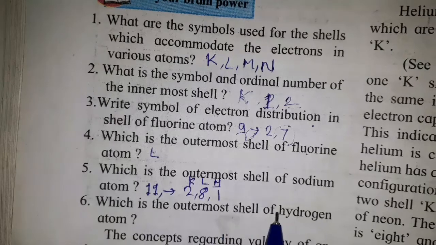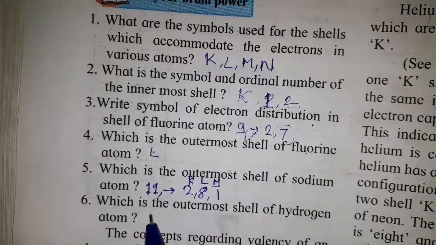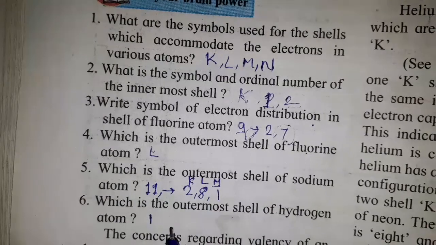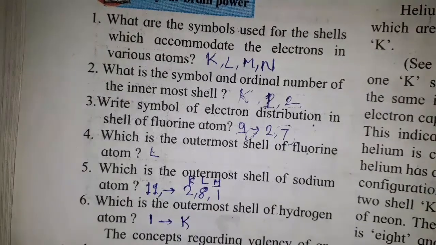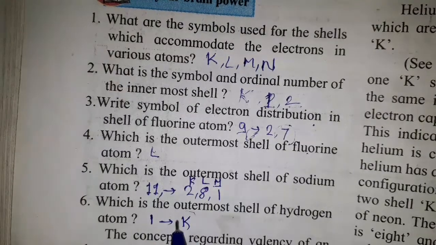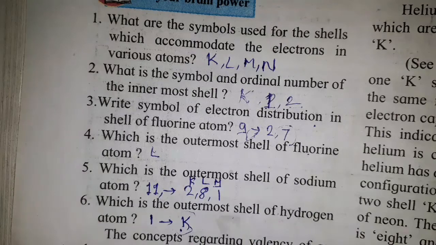Which is the outermost shell of hydrogen atom? Hydrogen atom has only one electron, and it is in the K shell. So the K shell, the first shell, is the outermost shell of a hydrogen atom.